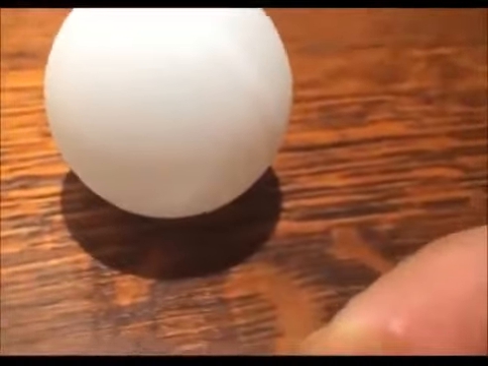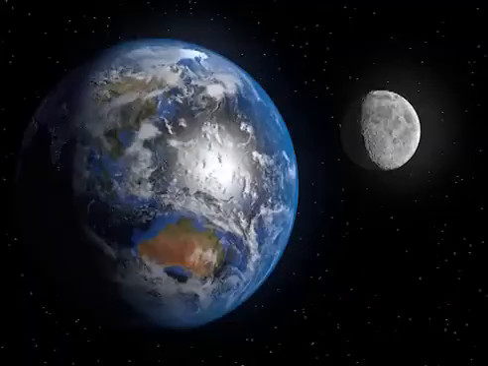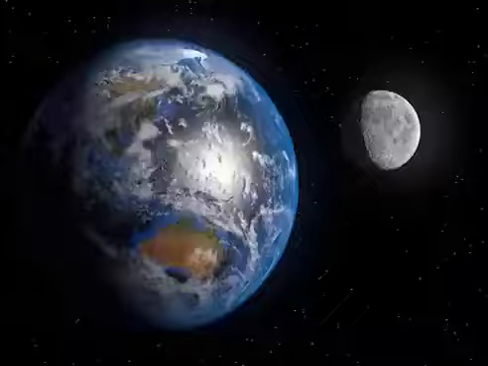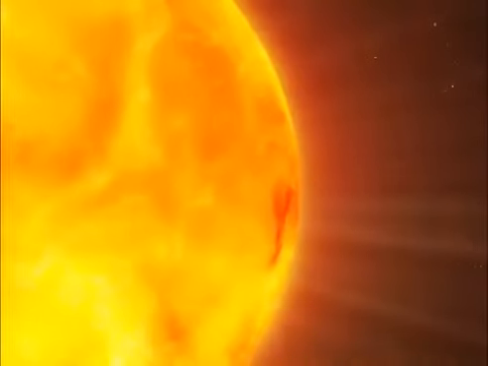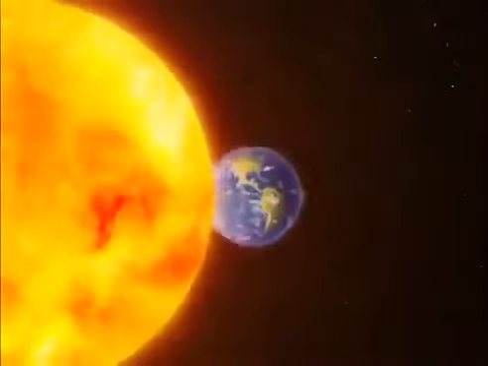In the made-up heliocentric lie, they tell us that the moon is reflecting the light to the earth. But what about the bigger object, the earth? Does it reflect and bounce light to the moon? It should, but it doesn't.